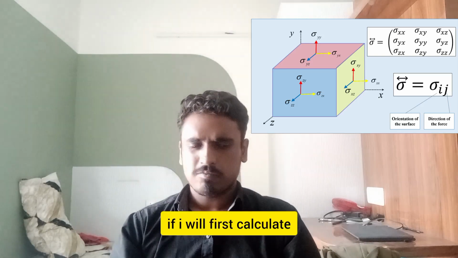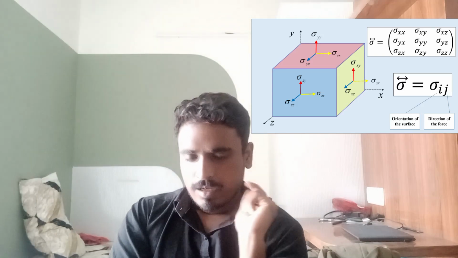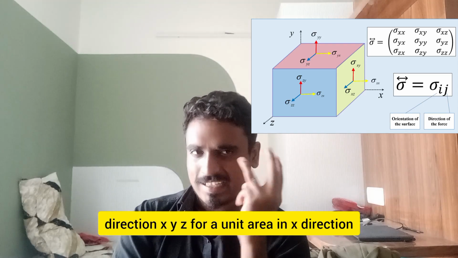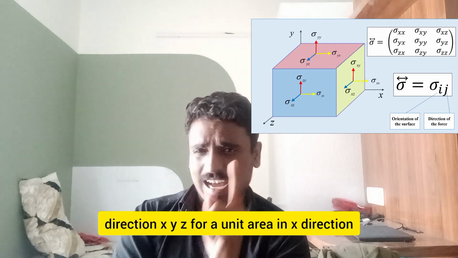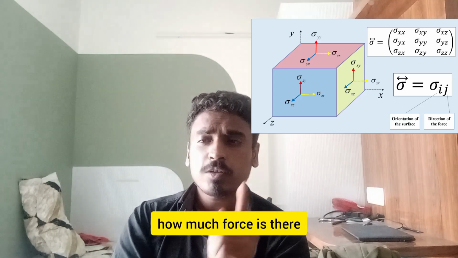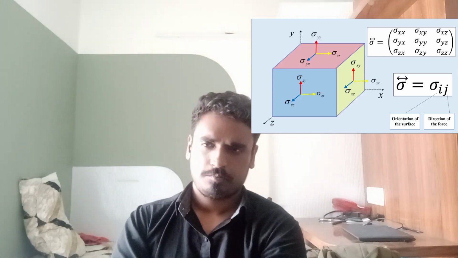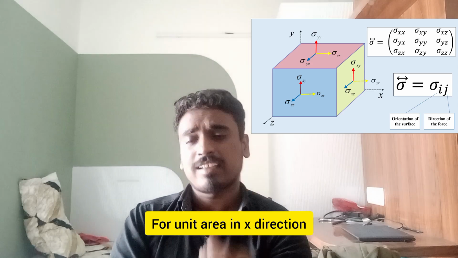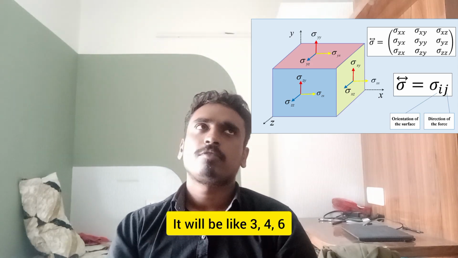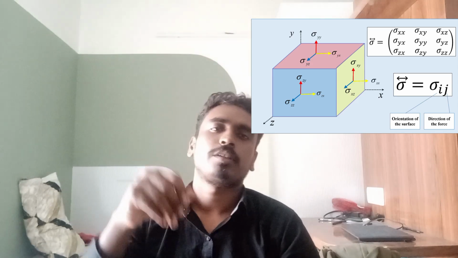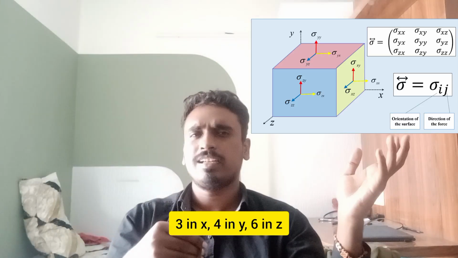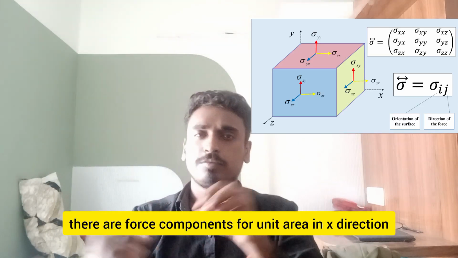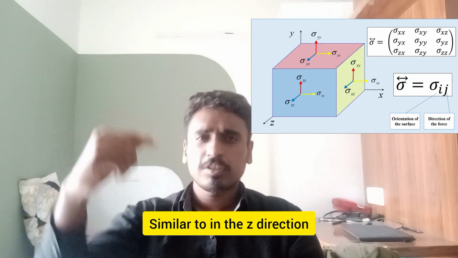In the matrix, they started with all permutations and combinations. Area is a vector, right? It has three directions, x, y, z. For a unit area in the x direction, how much force is there? It will be like 3, 4, 6: 3 in x, 4 in y, 6 in z. So for a unit area in the x direction there are force components, similarly in the y direction and the z direction.